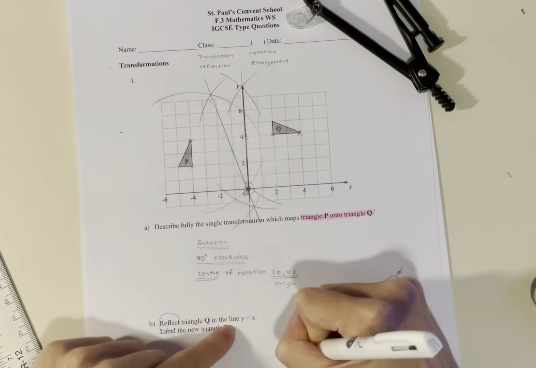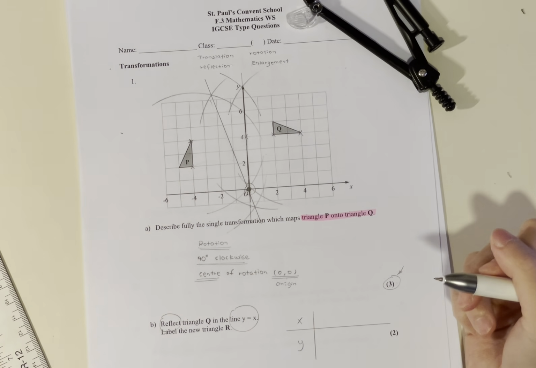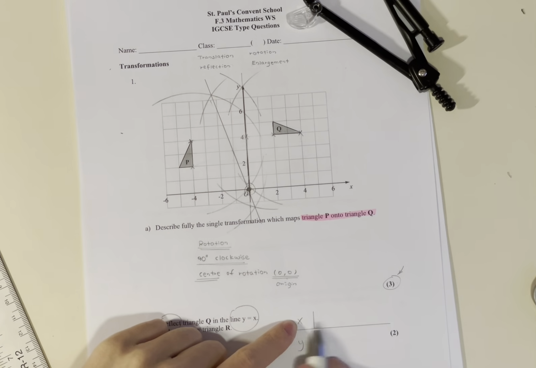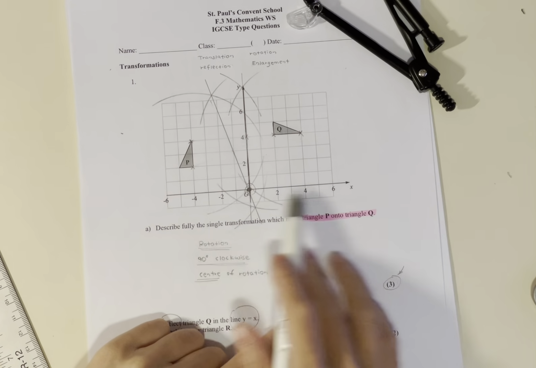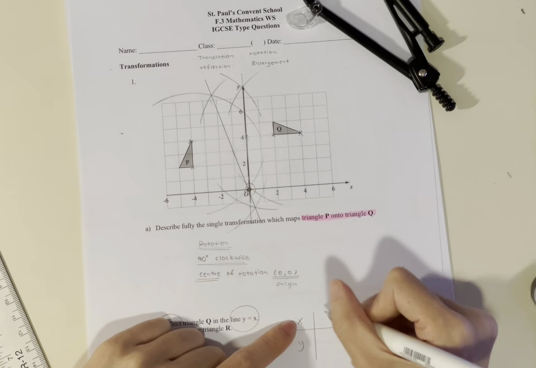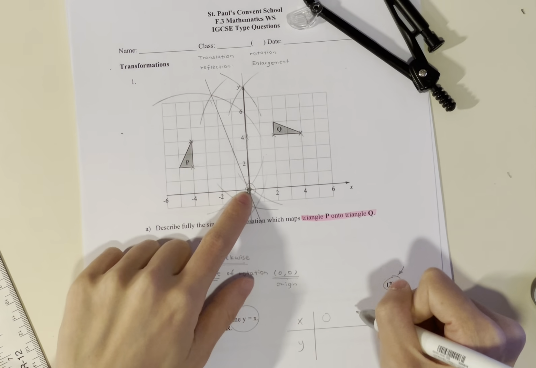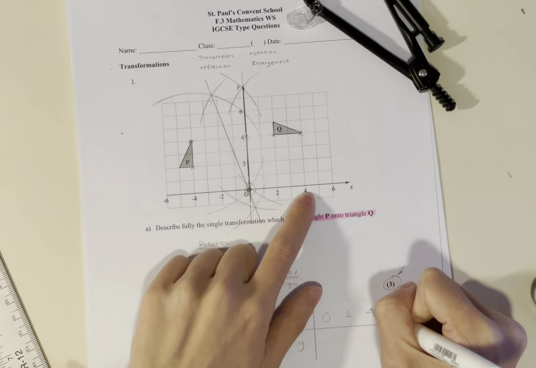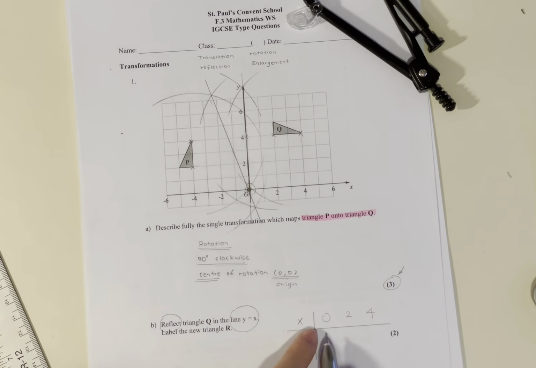So if you forgot how to draw this line y equals x, always draw a table first. So x, you can choose the values from here. So look at your grid you got. So I will just choose 0, 2, and then 4. So when my x is 0, I put it back into this equation.